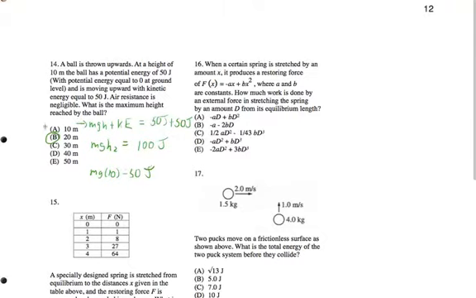So this is at the beginning. And at the end, since I'm at the maximum height, there's no more kinetic energy. I need you to sit with that and really see if you can reconstruct my reasoning. So I went through that kind of quickly.